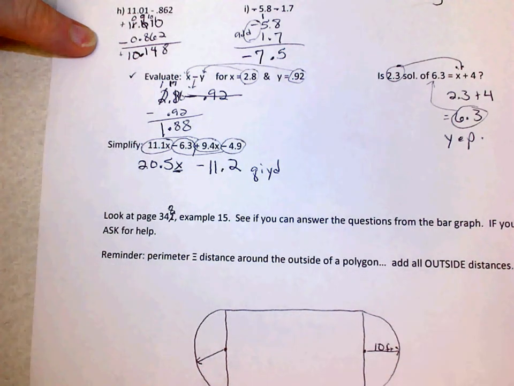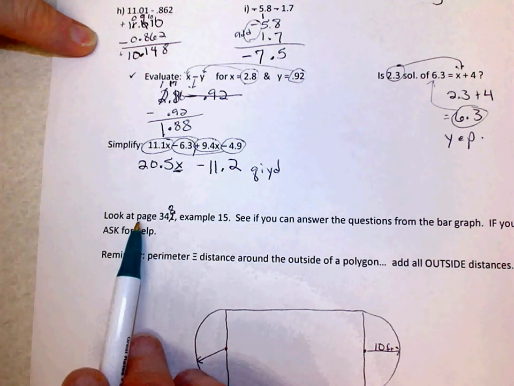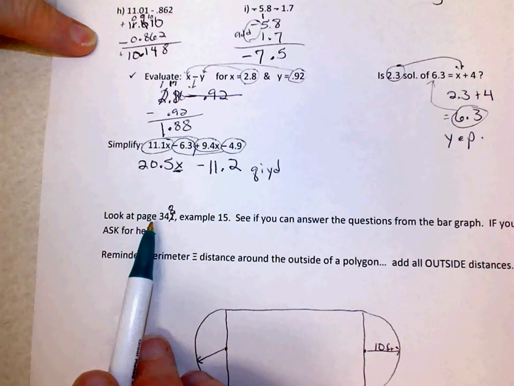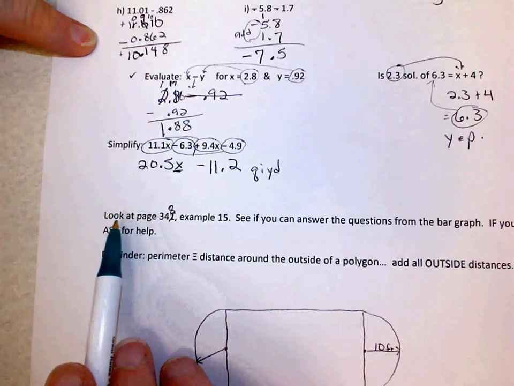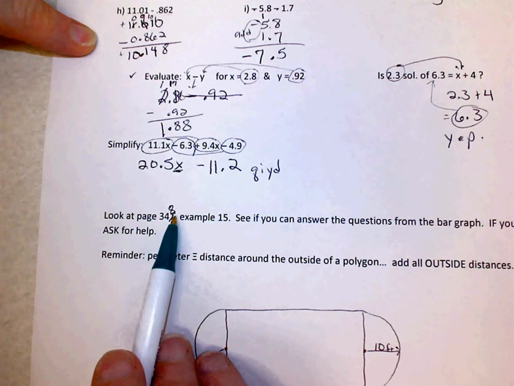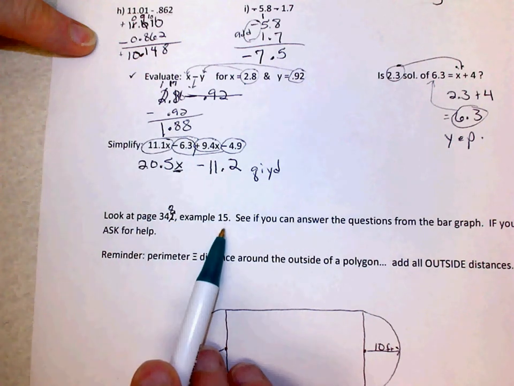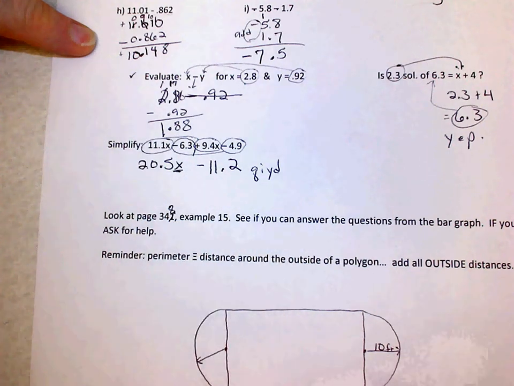Now, in your book, and you either have one in your hand or you've got one on the computer, on page 348, example 15, it's dealing with questions from a bar graph. If you can't do it, ask us to help you to understand it.